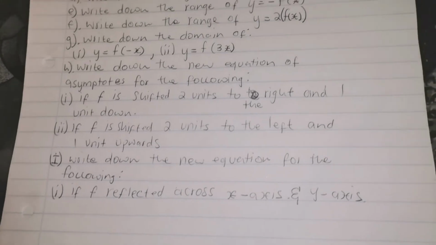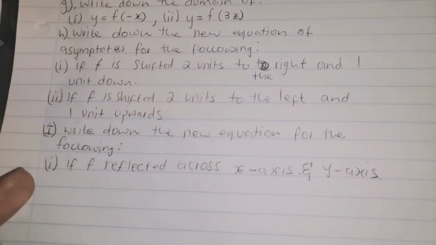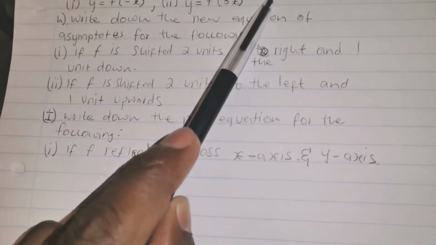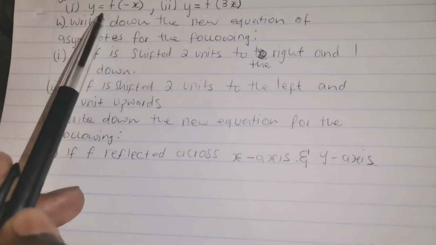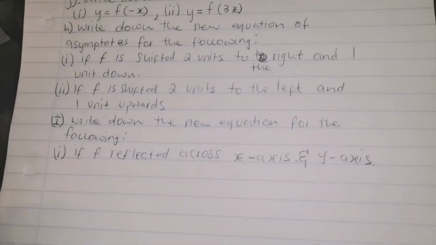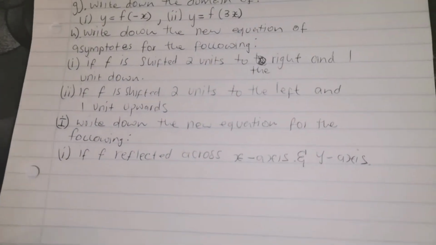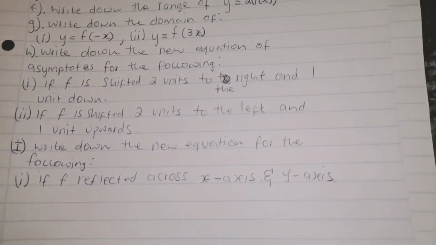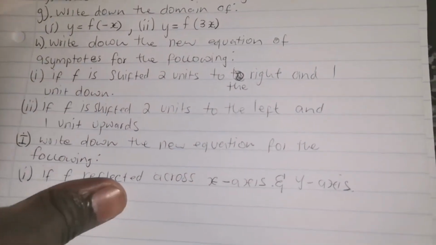Yes. So number G, write down the domain of y equals f at negative x. Number 2, y equals f at 3x. Let's do the domain of that function.